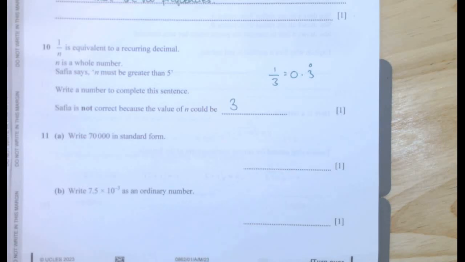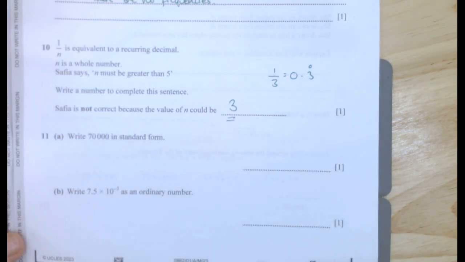1 over 1 works. 1 over 2, yeah, that's 0.5. 1 over 4 is 0.25. 1 over 5, fine. And 1/6 is recurring, but she was wrong about this one. She missed that one out, unfortunately.